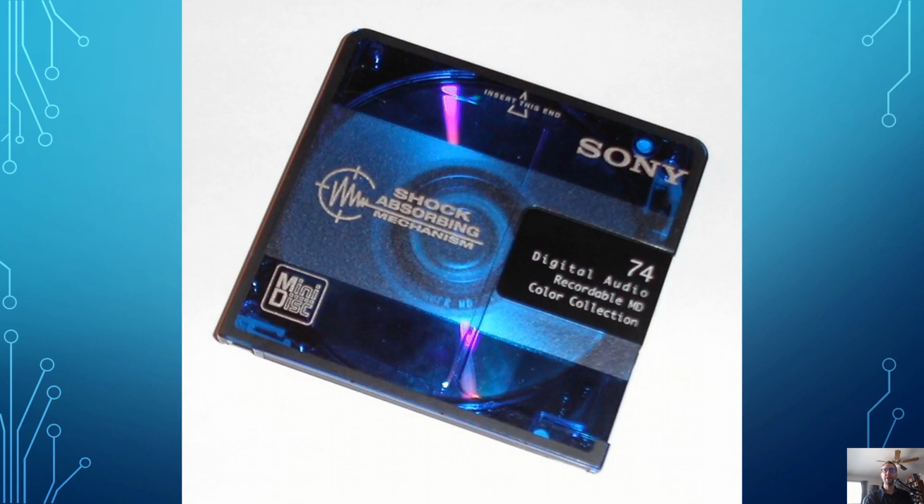And here is a picture of the minidisc. These things were so cool when they first came out. And to this day, I still have a certain fondness for them because that is how I got my start recording after the DAT tapes.